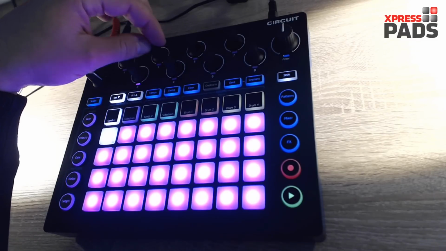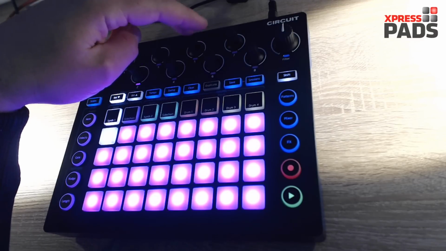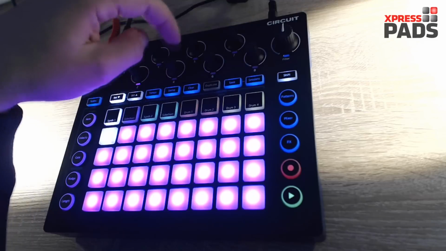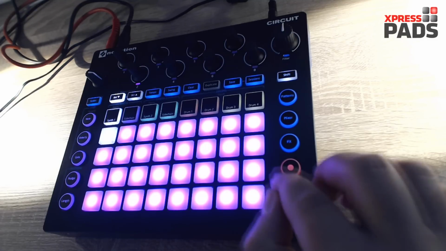The second 2 are generally related to envelopes. Here you can change modulation and filtering and effects on the last 4. But this is not common, so it's not the same on each and every patch. So you really need to go into patches and try to see what these different macro knobs come up with. So you just play and then turn the knobs.